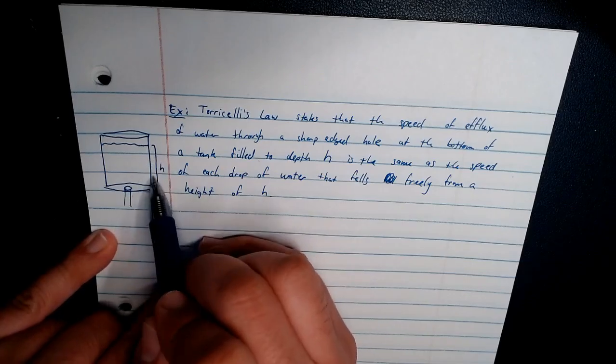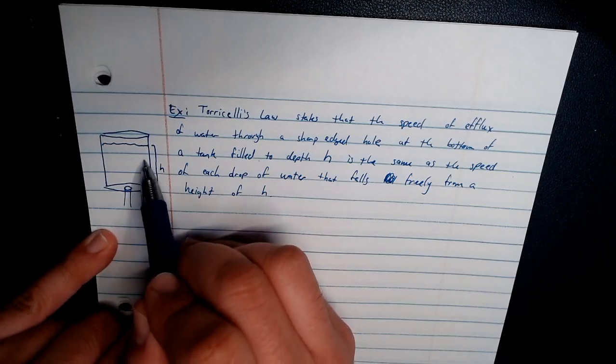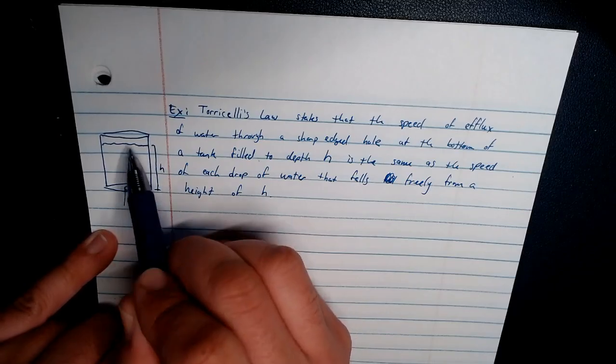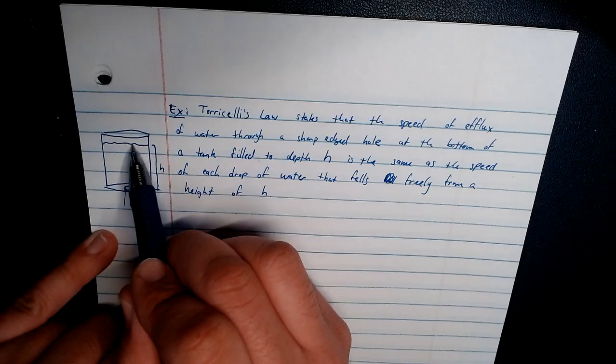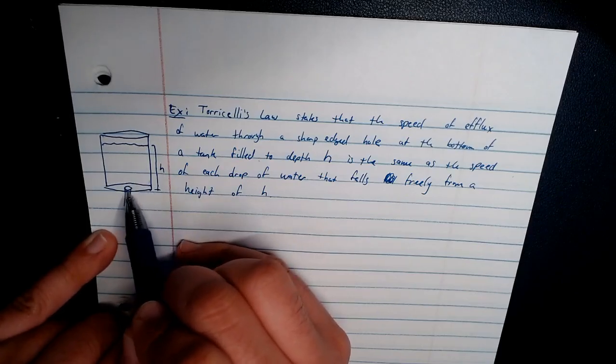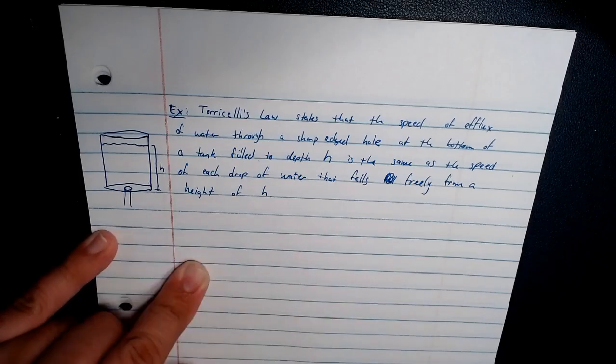If the tank lowers a little, well, now that's a lower height. Okay, how fast would it hit the bottom now? Oh, from here to here, it would hit at 12 miles per hour. Well, then that's how fast it's coming out right here. The height of the tank, if you were to let a single drop of water fall and hit the bottom, that's the same speed that the water is leaving from the hole at the bottom.